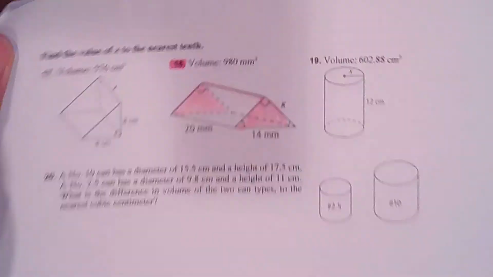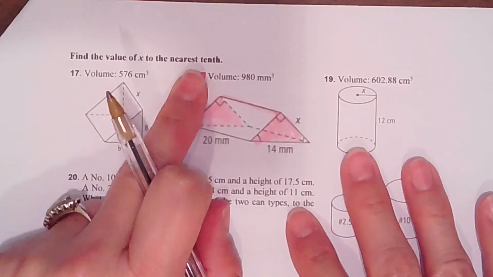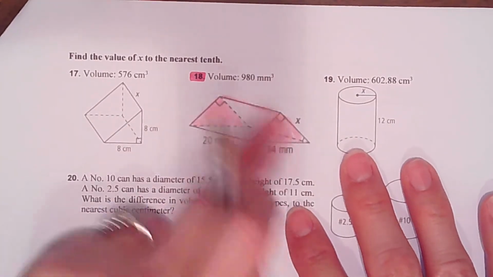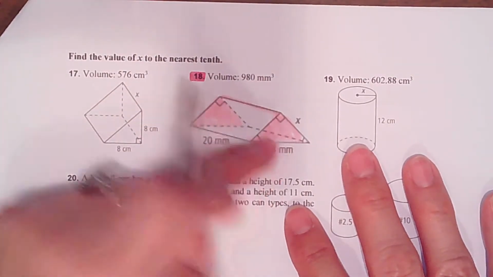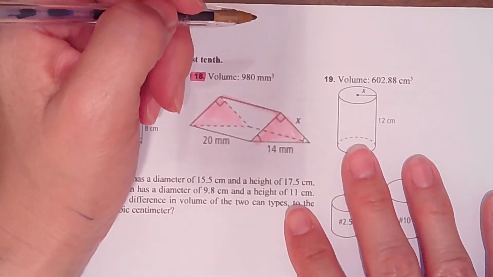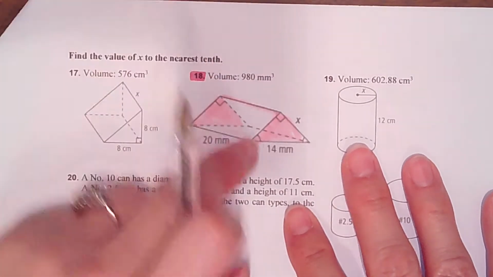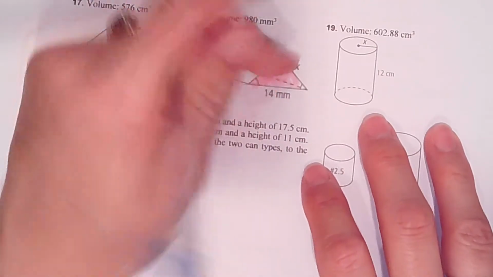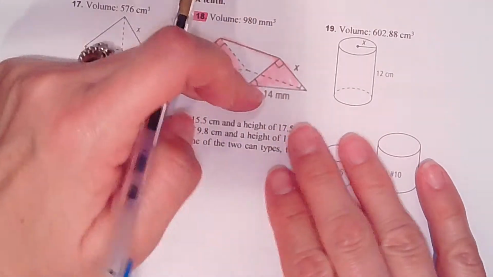Next one says find the value of x to the nearest tenth. Okay, so this one's a tricky one, right? This is actually kind of cool. Okay, so I'm kind of cheating here.